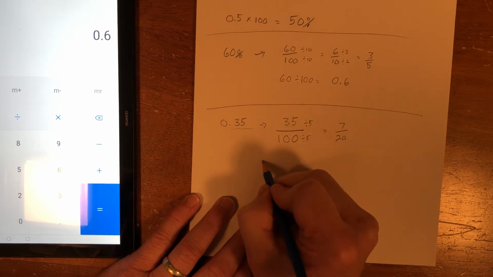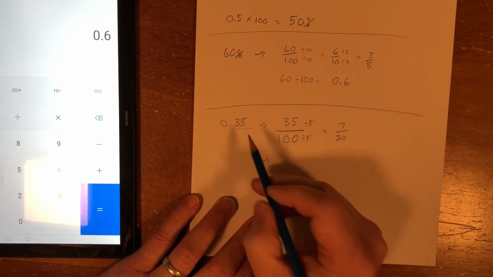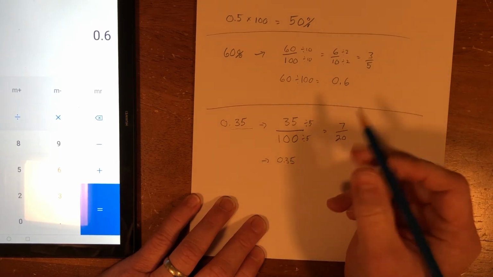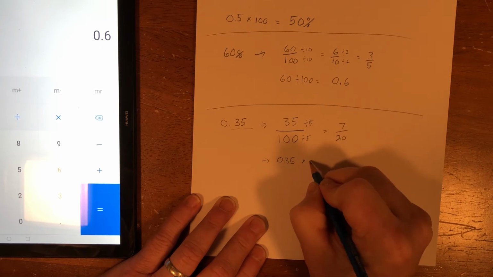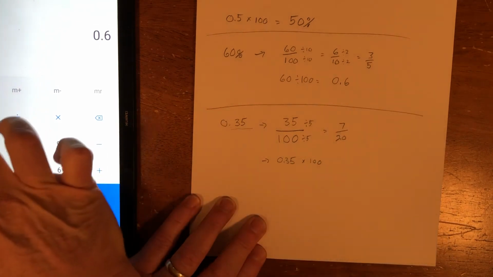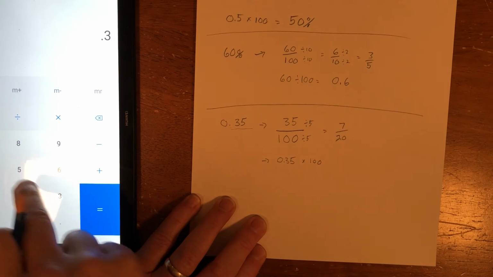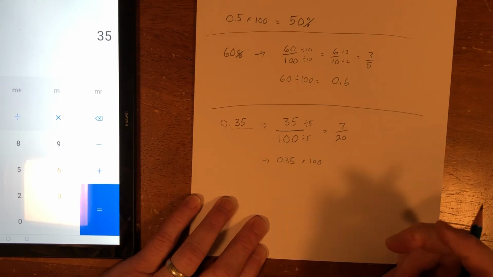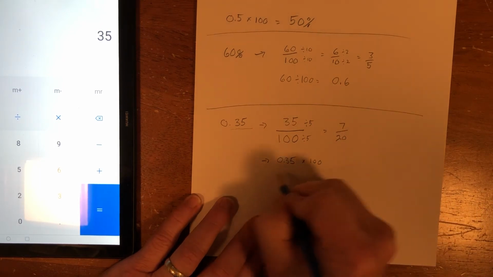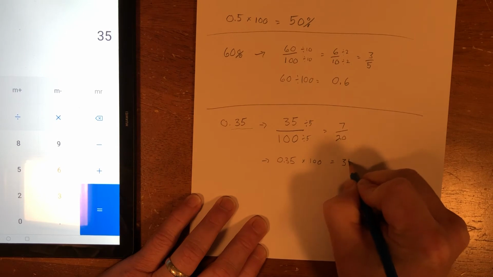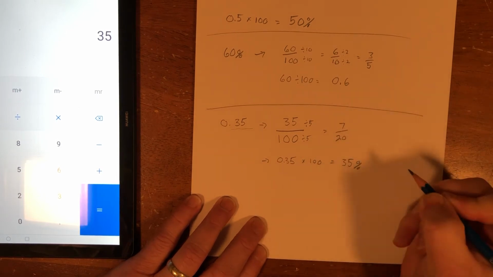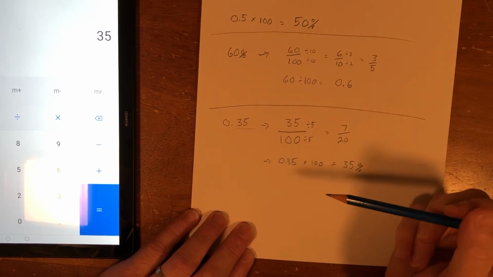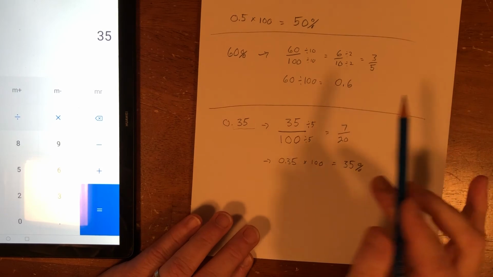What's the other one? We have to go from that to a percentage. To go to a percentage, all you do is you take your decimal, and again, it's a percentage per 100, so we just multiply that by 100. So if I take 0.35 and I multiply it by 100, I end up getting 35, and then I just throw my percent symbol at the end, and I'm done. So those are all the different ways to convert decimals to fractions, fractions to percents, etc.